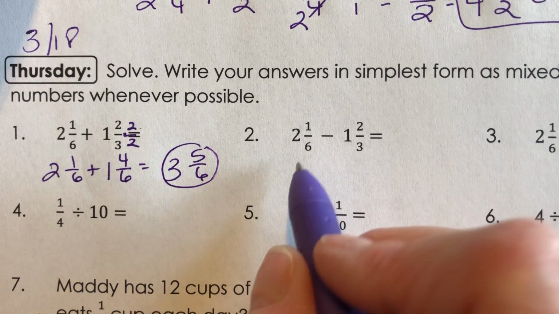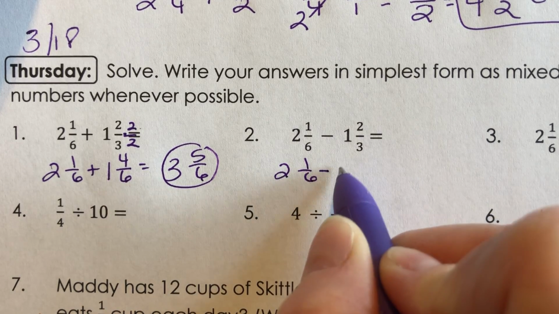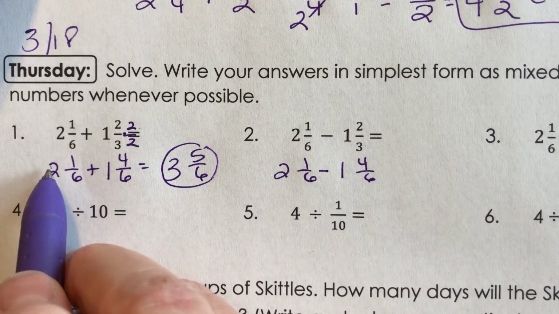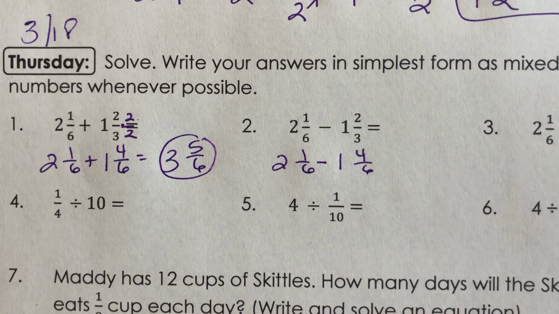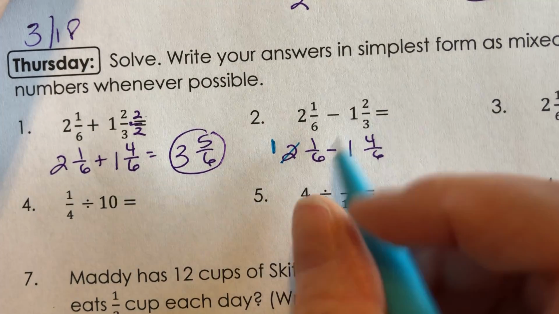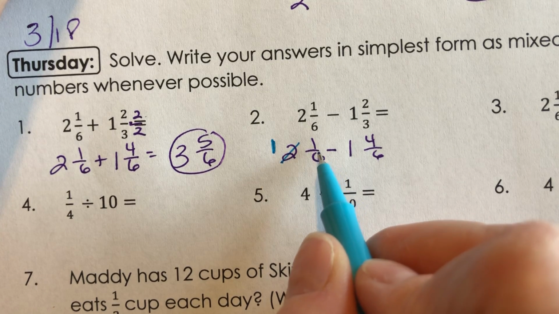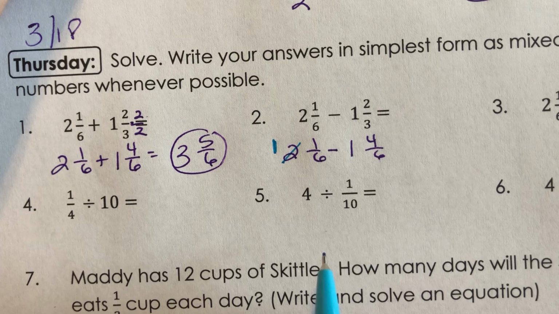For number 2, same idea here. I know I'm going to have 2 1/6 minus 1 4/6 because it's the same as this one, right? However, I can't take 4/6 away from 1/6, so I have to borrow. When I borrow from this 2 and it becomes 1, I need to add 6/6 to 1/6 because 1 whole in this case would be 6/6.